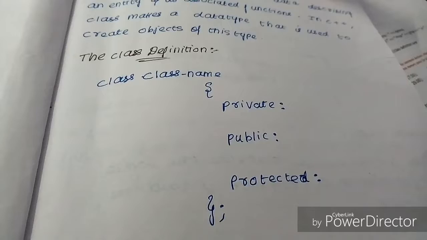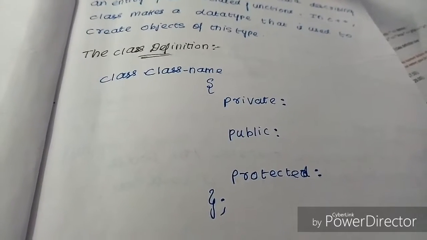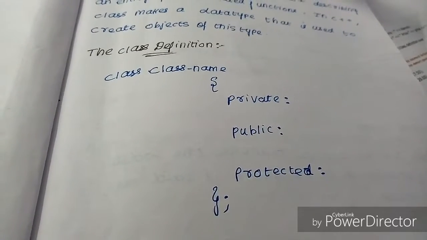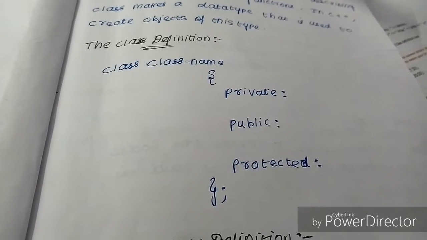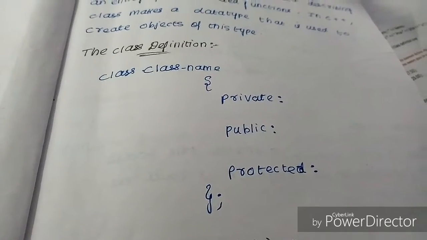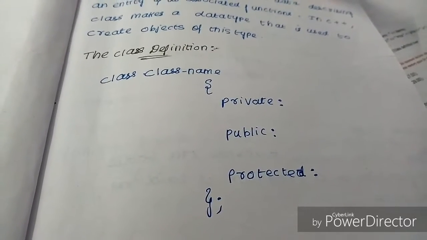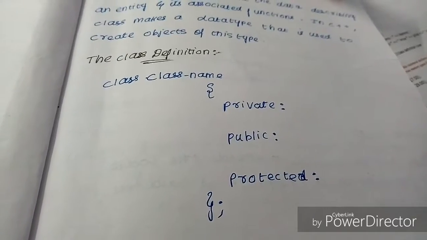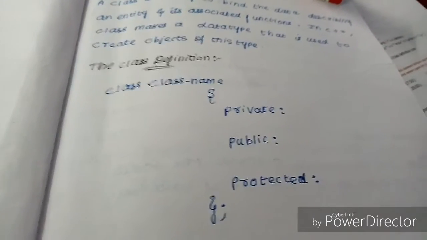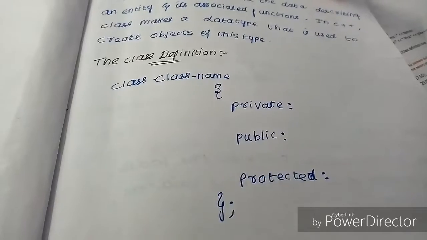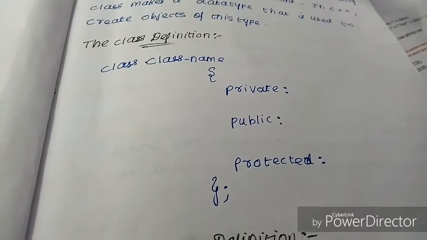Now here, for the class name, we can give any name, like cars, bikes, any name we can give. Example, class pets, like that also we can give, or class cars, class bikes, anything.